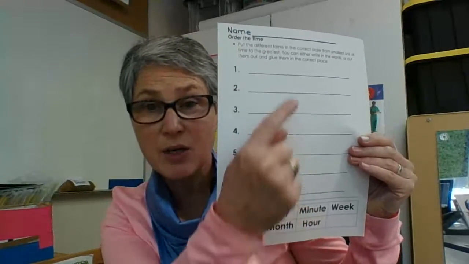Then I know that the next one would be a minute. Minute. I see 2 words that begin with m. Well, let's try this one. Month. Not the one I'm looking for. Minute. Minute. So I'm going to cut this one out and put it on number 2.